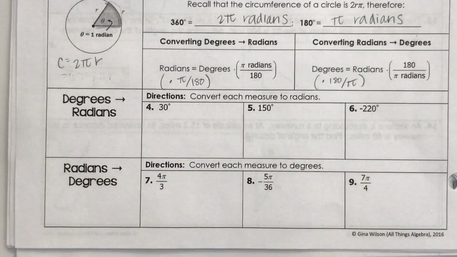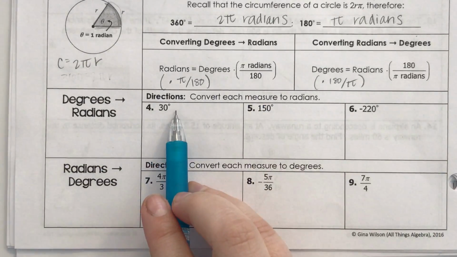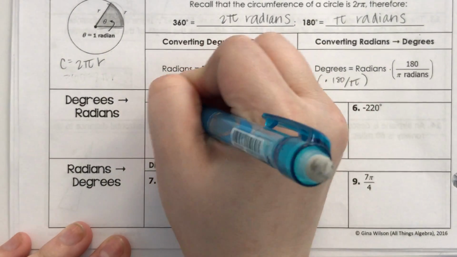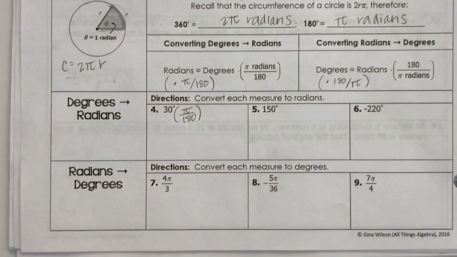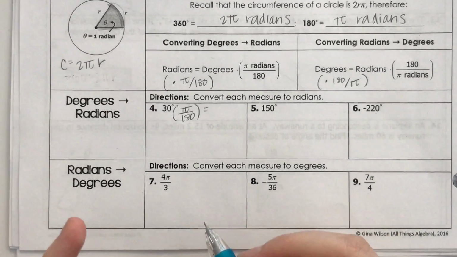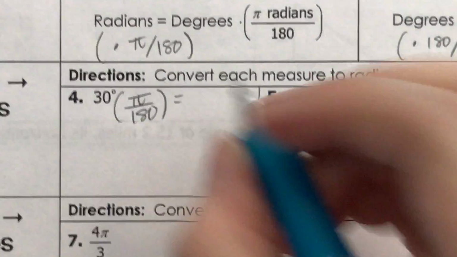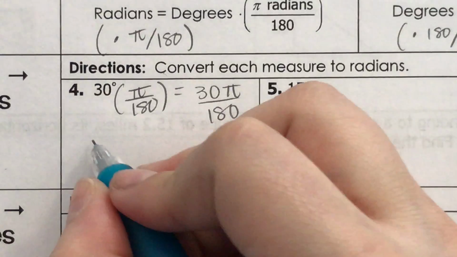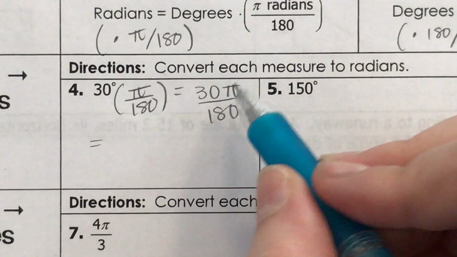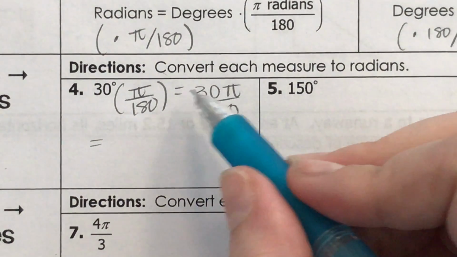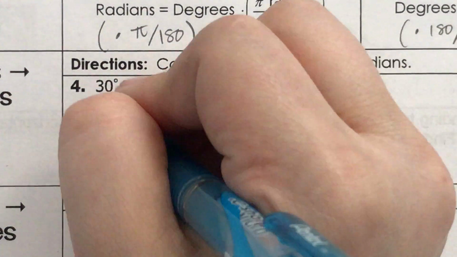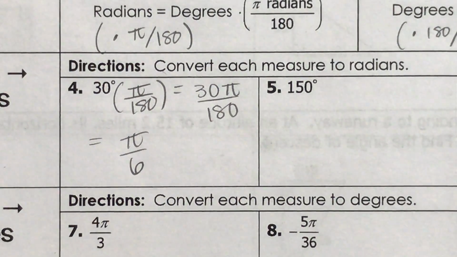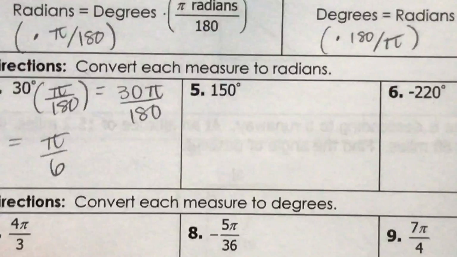I'm converting from degrees to radians, so each time I'm going to multiply by pi over 180. So pi over 180 times 30. I multiply straight across because it's a fraction. So 30 pi over 180. I know that 30 goes into 180, or 3 goes into 18 6 times, and the zeros cancel. So I'm left with pi over 6. That's it. Pi over 6 is 30 degrees.